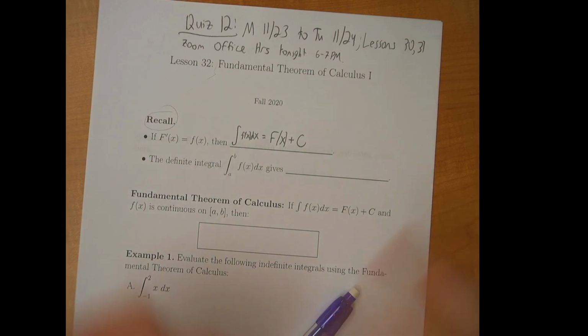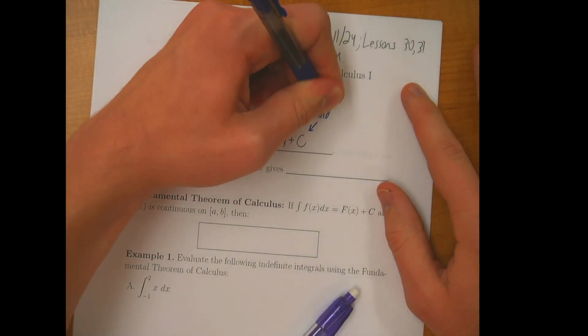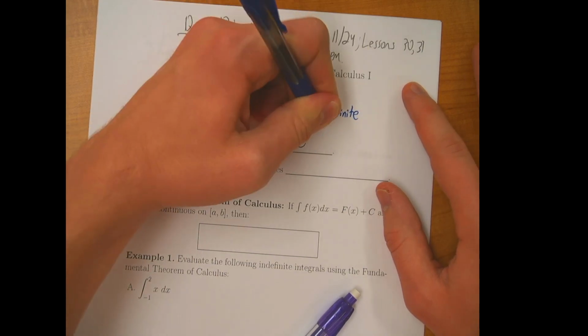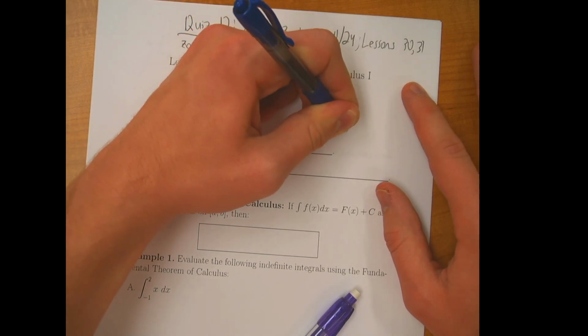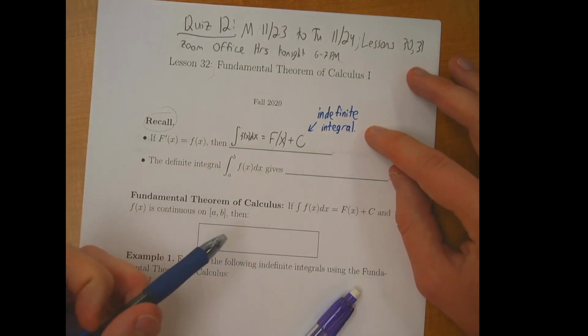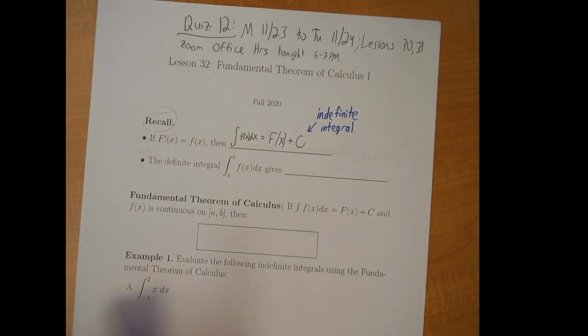So keep in mind, this was the indefinite integral. That was the indefinite integral stuff that we talked about way back in lessons 27, 28.